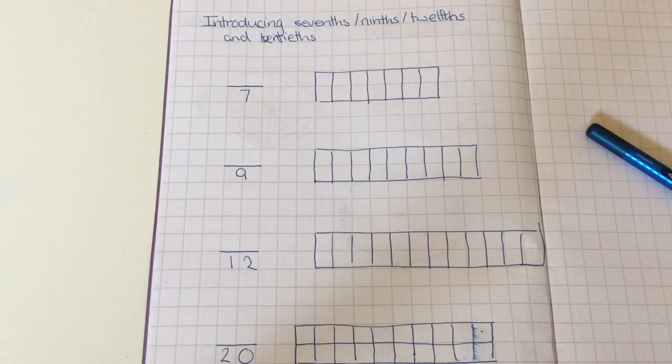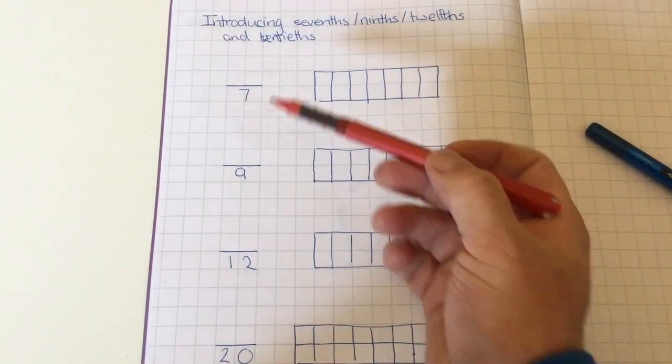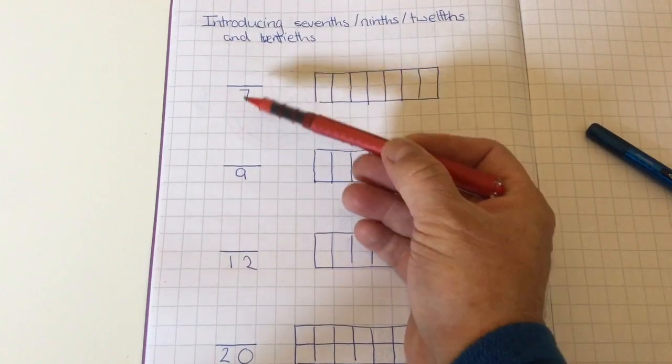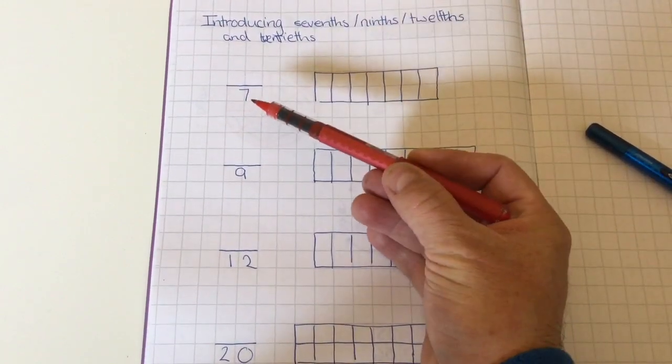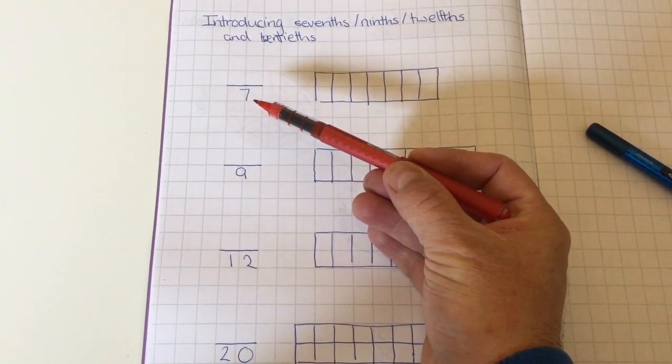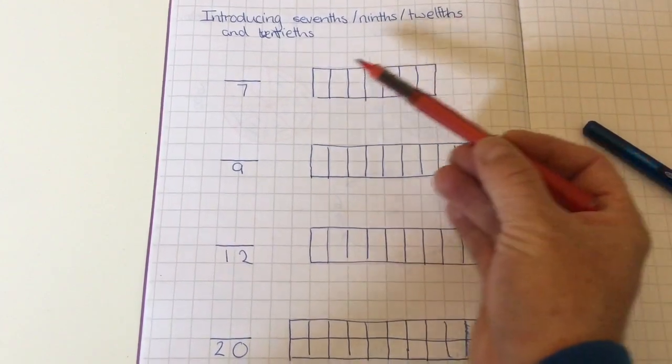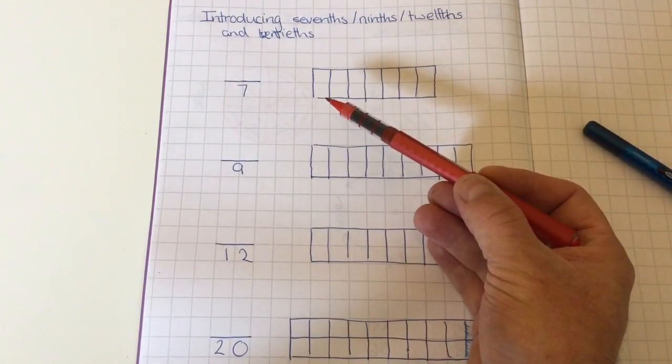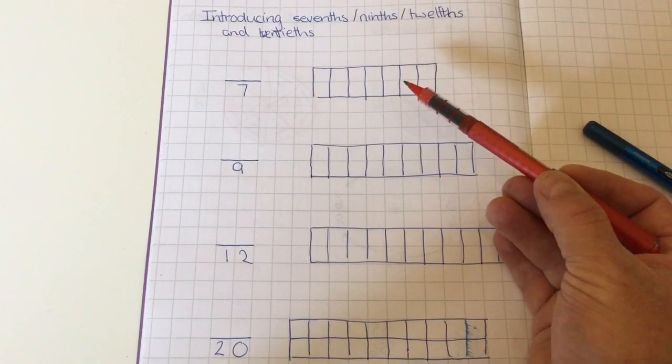Okay, so this builds upon yesterday's work a little. Let's take a look at some new fractions. So again, we have our top number and our bottom number, which we'll take a look at in a second. We can see that the bottom number is 7, which means that our whole shape would be split into 7 parts. 1, 2, 3, 4, 5, 6, 7.